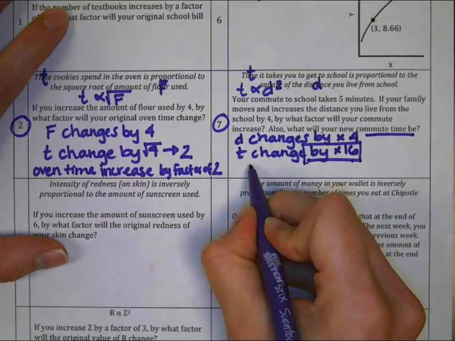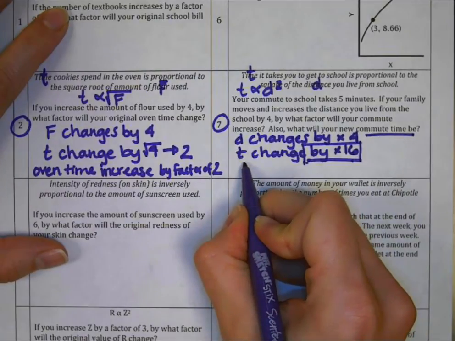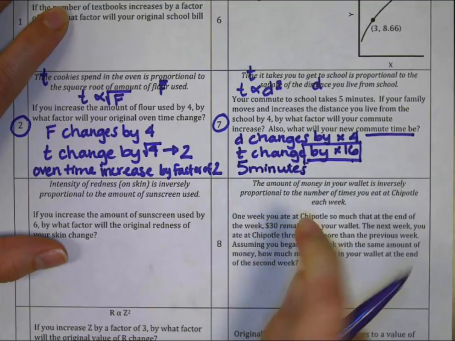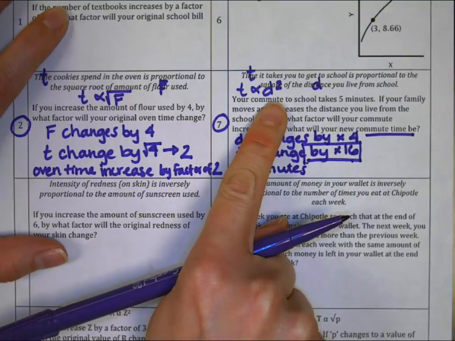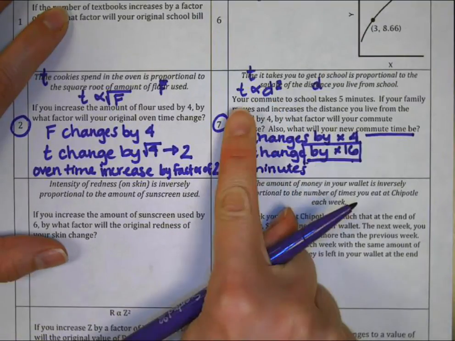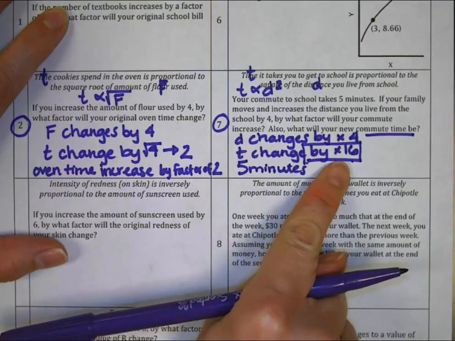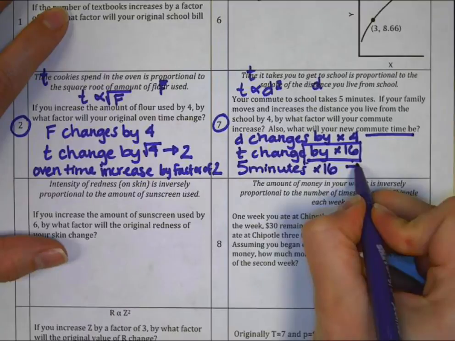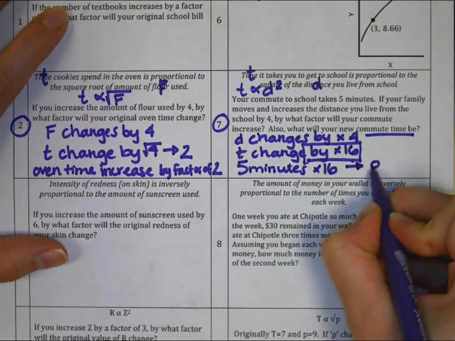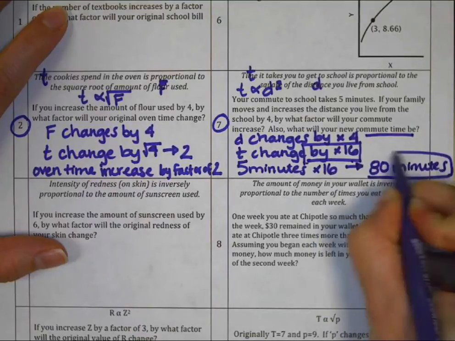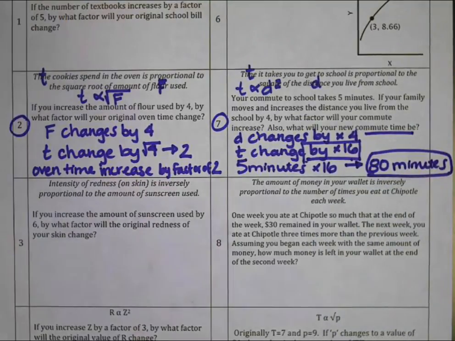So if my original commute time was 5 minutes, that's my time was 5 minutes. My distance was something we don't know. But if I increase my distance by 4, my time, or my original time, has to increase by 16. So 5 minutes times 16 gets you a value of 80 minutes. Wow. It sounds like if your parents moved that far, perhaps you should be going to another school.